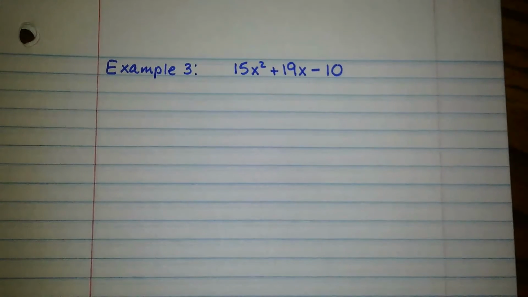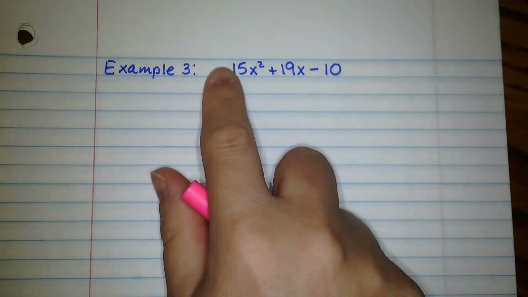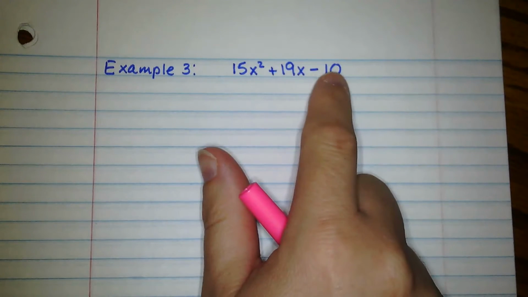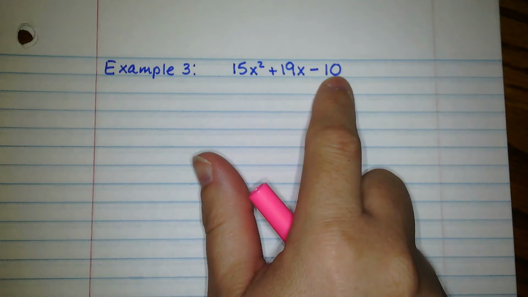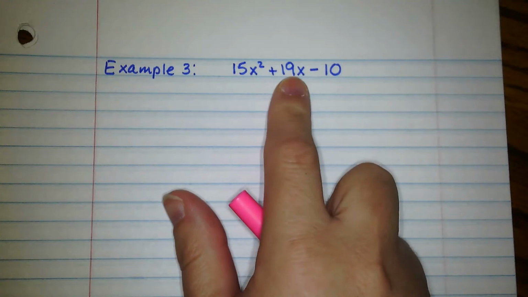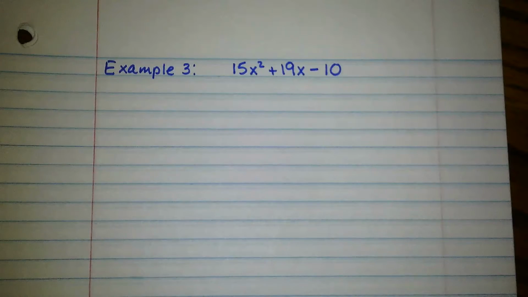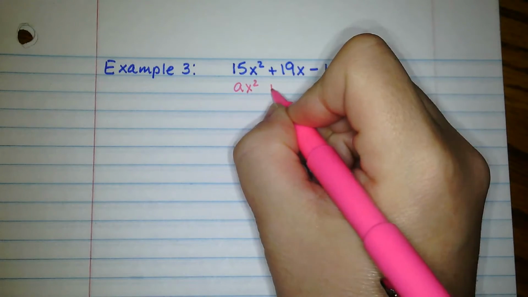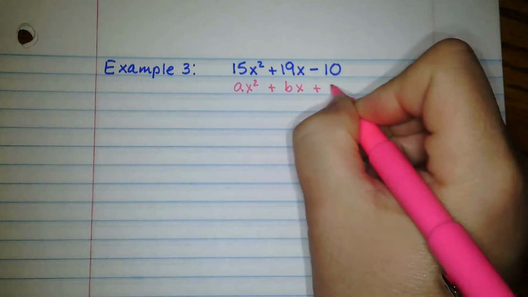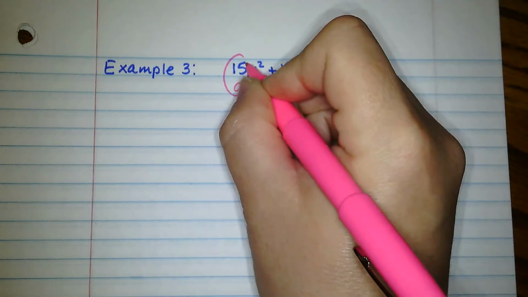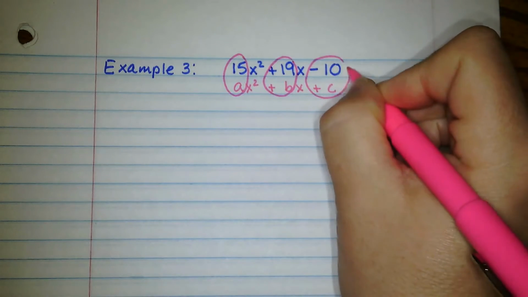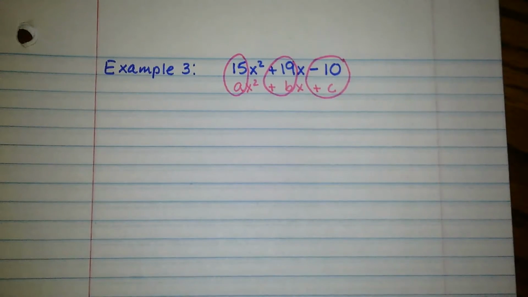All right, so for example 3, we're going to take a look at the fact that A is 15, and this doesn't have any common factors. I know 15 and 10 are both divisible by 5, but 19 isn't, which means that there's nothing you can really do with this right out from the gate. So we're going to identify ax squared, bx, and c. A is 15, B is 19, and C is negative 10. And we're going to take those values and put them into the magic X.